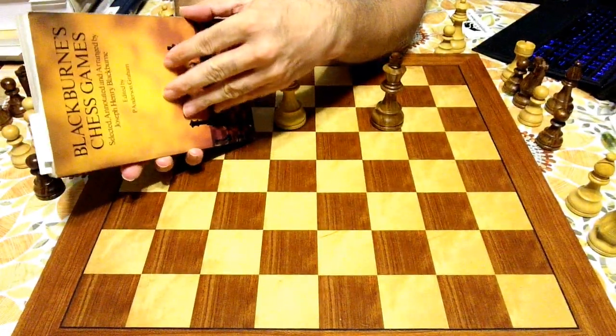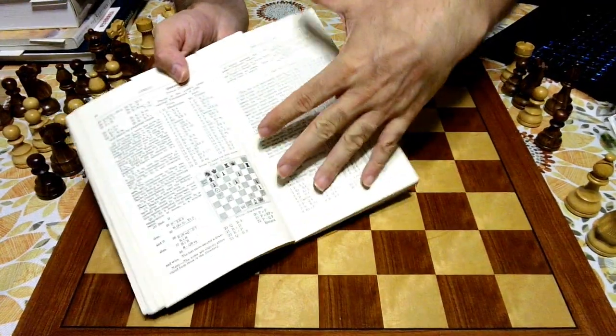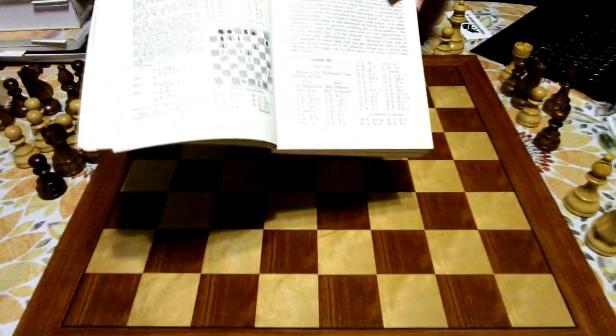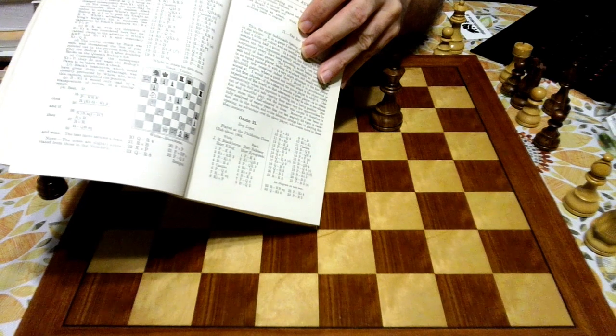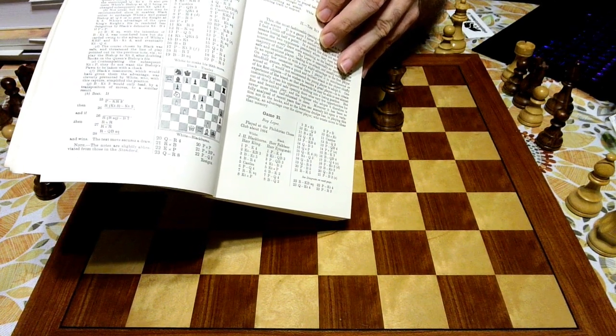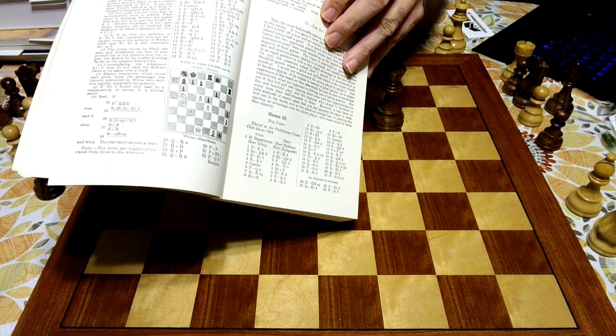This book has one thing that I love very much, these diagrams. These diagrams are really beautiful. I don't know if you can see them well. Yeah, like this. I like the diagrams because they seem very old. The pieces are really detailed, beautiful pieces.